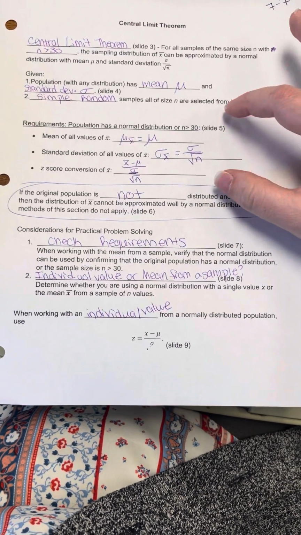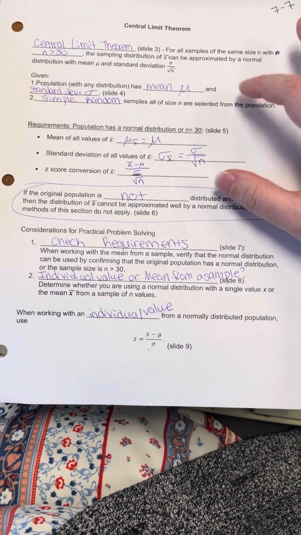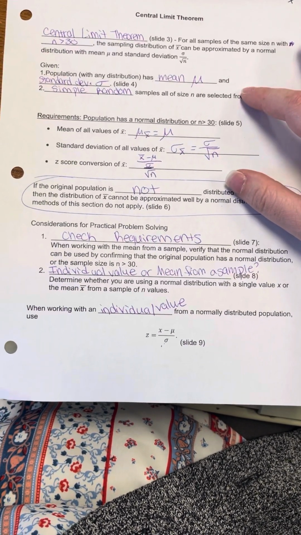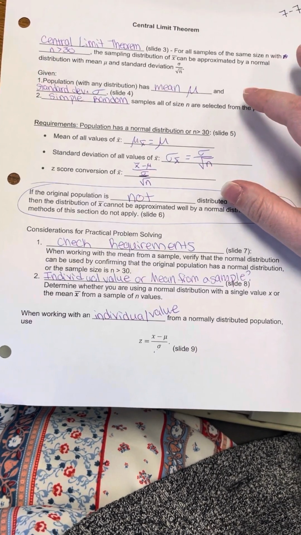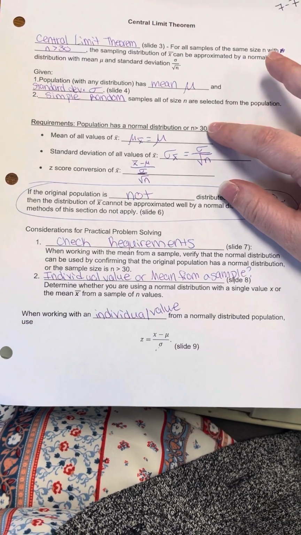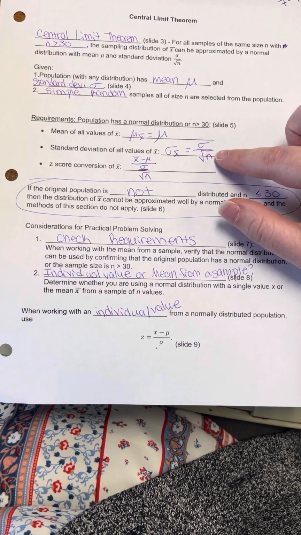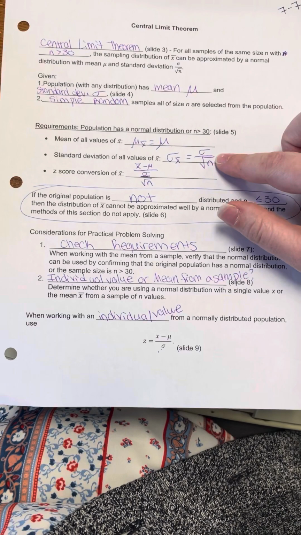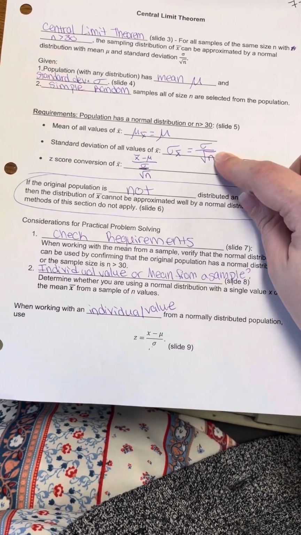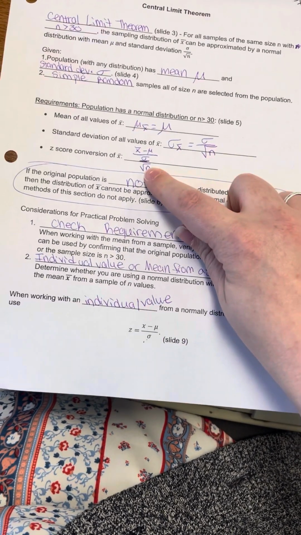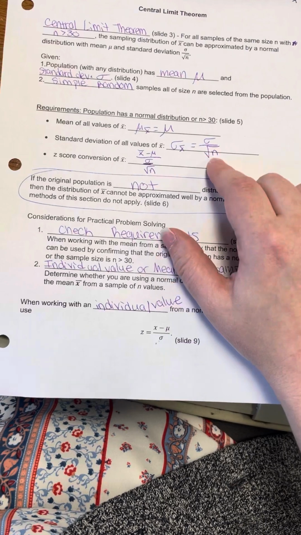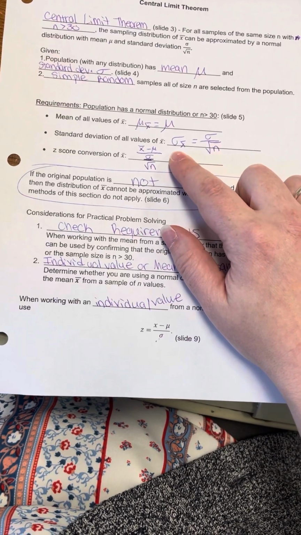So here are my requirements, okay? If the sample has a normal distribution or a sample size greater than 30, so they can either tell you it's normally distributed or tell you that the sample size is greater than 30, then the means will be the same, but you have to change your standard deviation. So this is your new standard deviation. It's the original divided by the square root of n, which is the sample size. And that's how you find your new z-score, is use this standard deviation instead of that standard deviation.